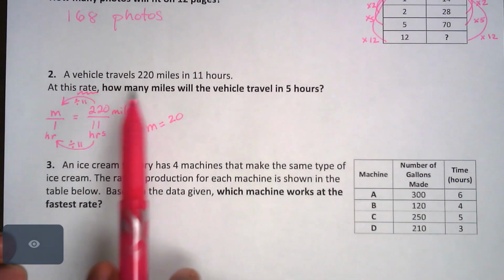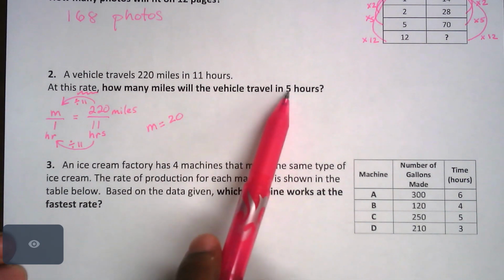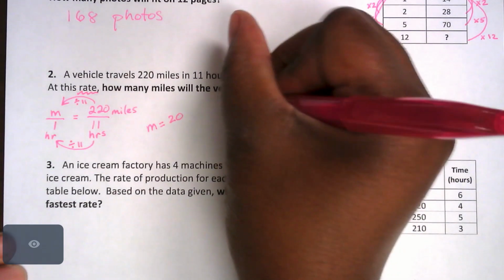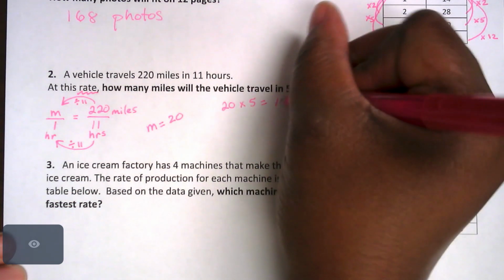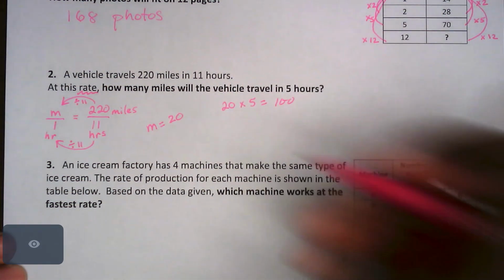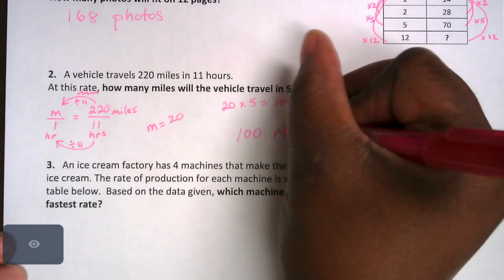So now that I know that there are 20 miles per hour, it wants to know, well, what happens when a vehicle travels 5 hours? So 20 times 5 equals 100. So that means that the vehicle will travel in 5 hours, 100 miles.